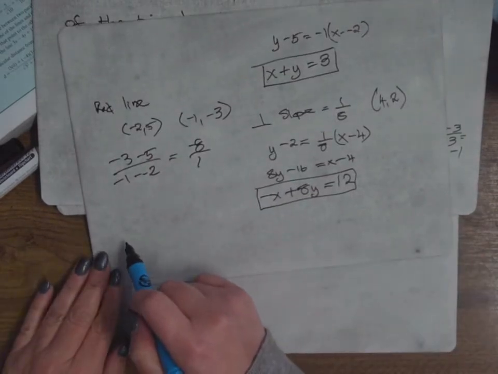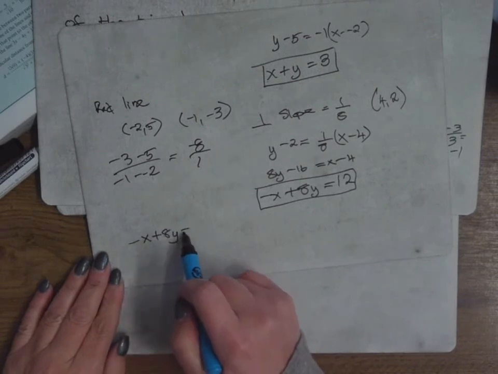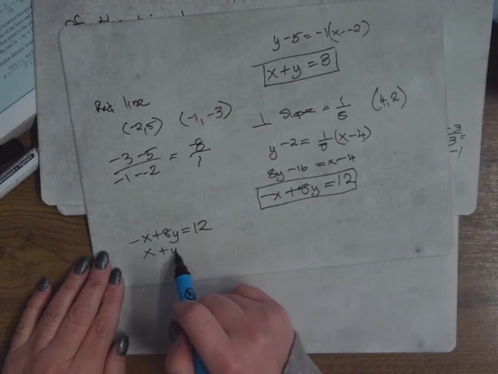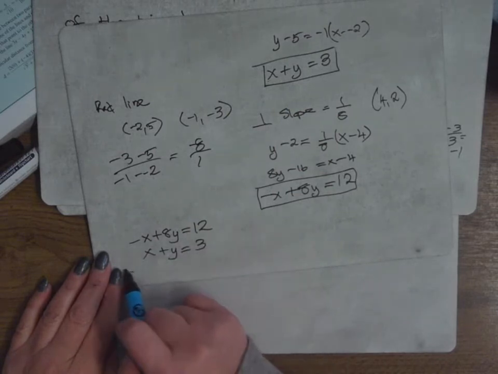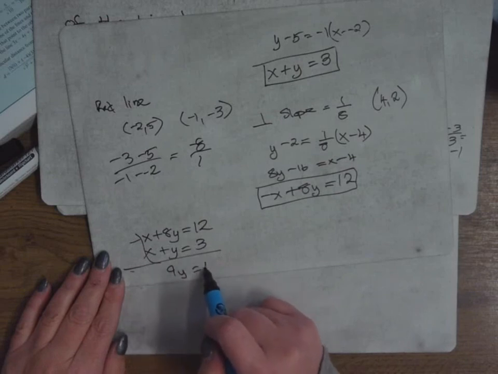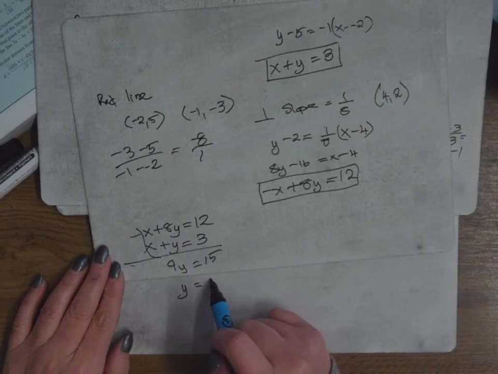Simultaneous equations. Minus x plus 8y equals 12 is my first equation. There's my other one, x plus y equals 3. X's cancel, 9y equals 15. So that means y is equal to 15 over 9, which cancels down to 5 over 3, doesn't it?